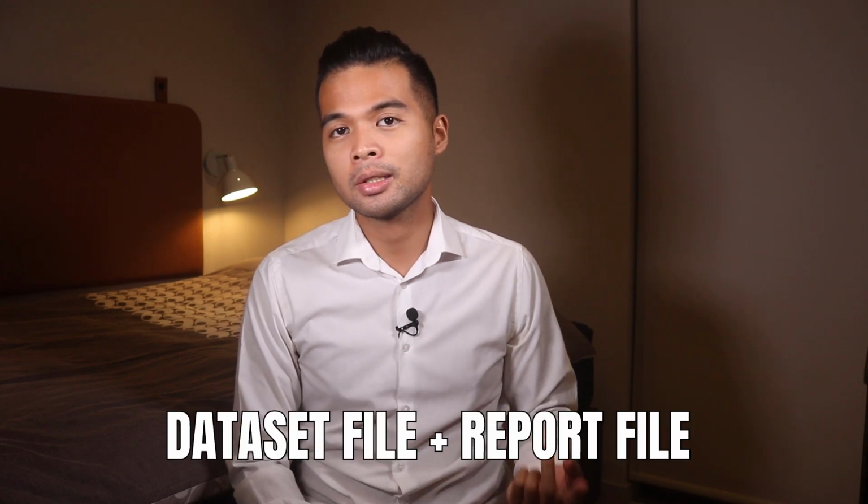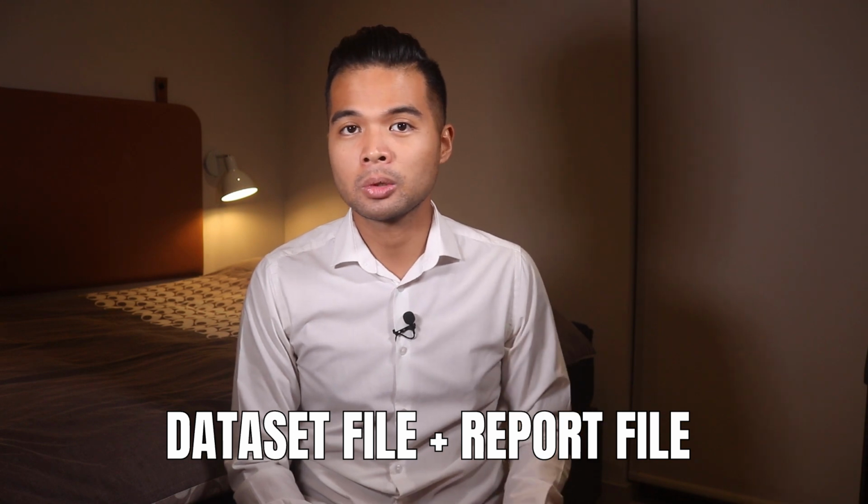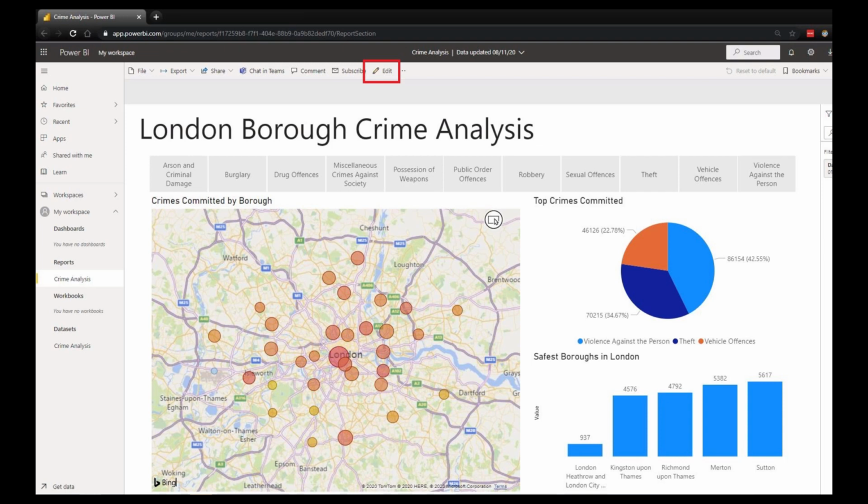So the publish uploads two files: the dataset, which contains the transformations and the data, and the report, which contains the visuals that you created. If you want to make a change to the report, you can do it here directly in the Power BI service. It lets you edit your report from here. But if you need to make changes to the dataset itself, you'll need to go back to the Power BI desktop file, make the changes there, and republish, which basically overrides the existing report and datasets in the service.